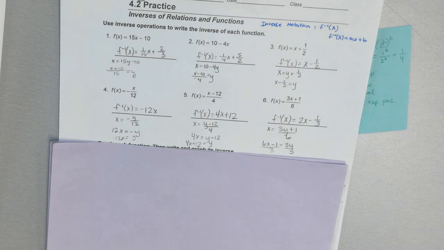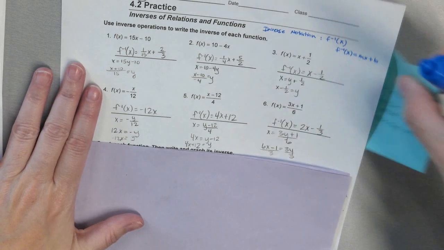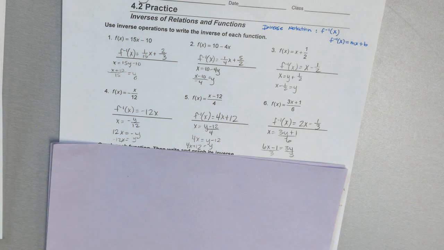For 4, f inverse is negative 12x. For 5, f inverse is 4x plus 12. And for 6, f inverse is 2x minus 1/3. Okay, let's pick out at least one of those to do together. Which one do you guys want to do?